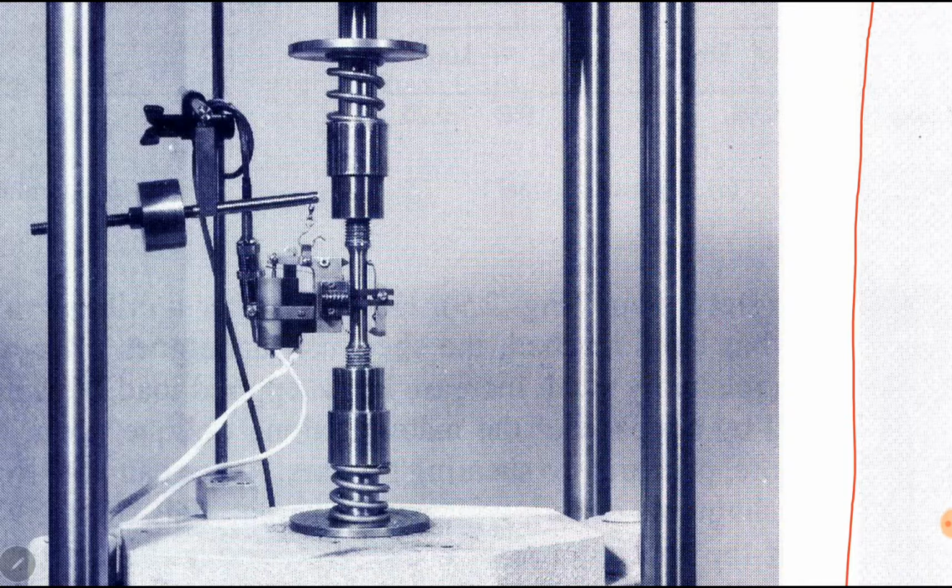After yielding, there is a plastic deformation region. This plastic deformation region is called the strain hardening or cold working region. Strain hardening means change in the shape of a material without applying any heat, so it is also called cold working. And after ultimate strength, up until the rupture strength, the material undergoes necking.